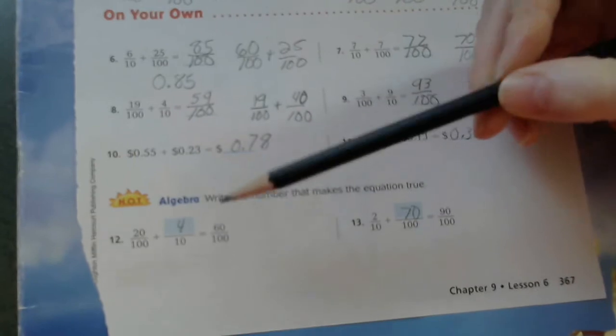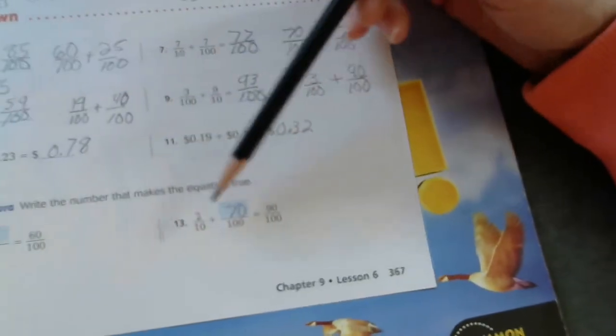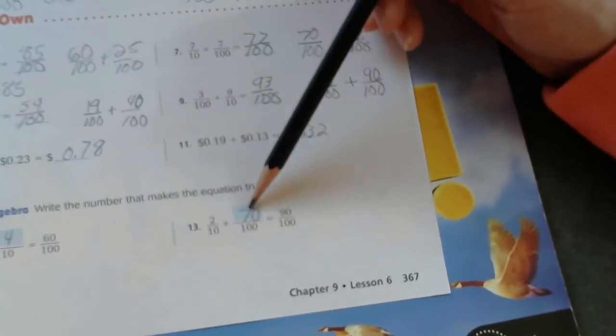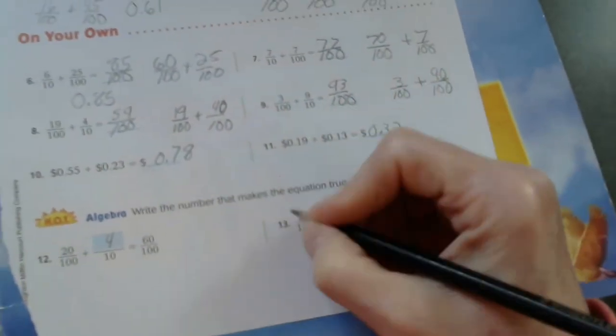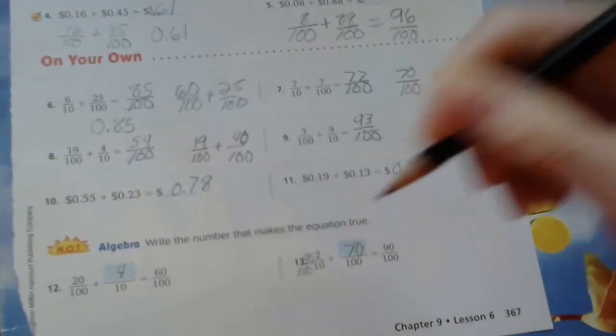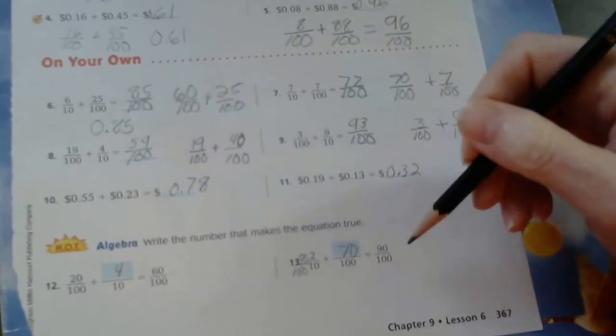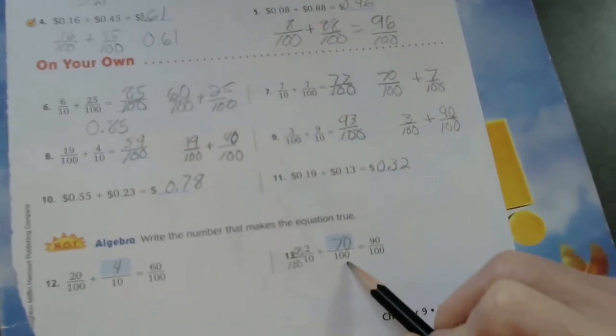Well, what would equal 40 hundredths would be 4/10. And on this one, they have 2 tenths plus how many hundredths equals 91 hundredths? Well, 2 tenths turns into 20 hundredths. So 20 hundredths plus how many hundredths equals 91 hundredths, which is 71 hundredths.